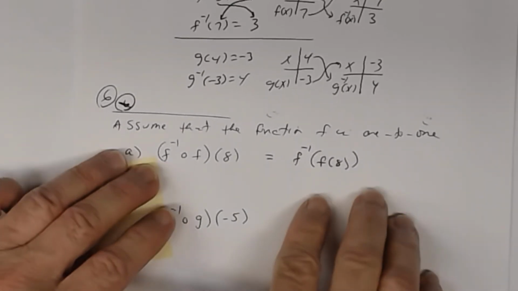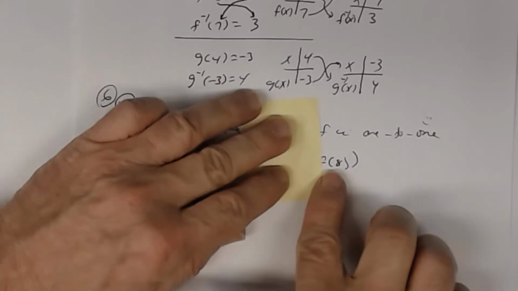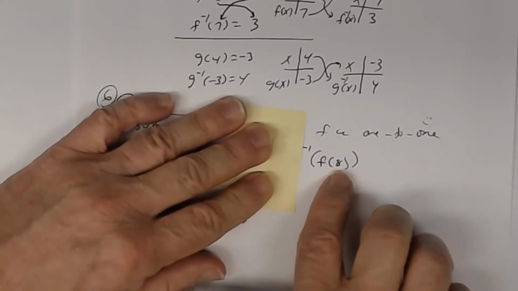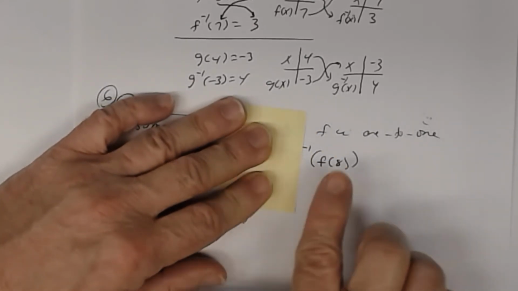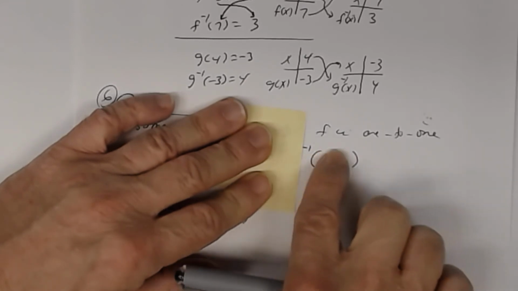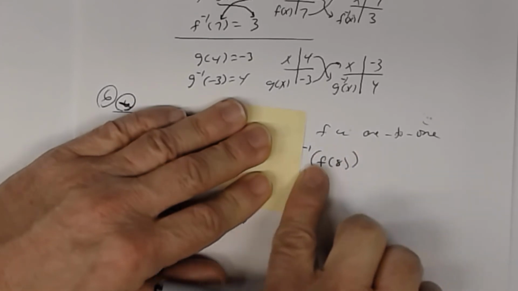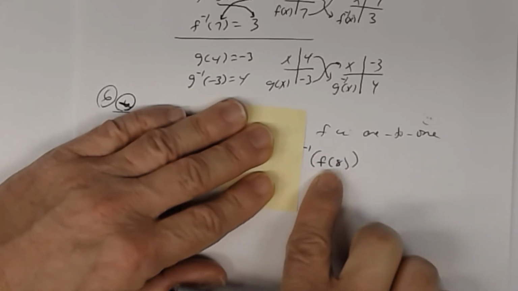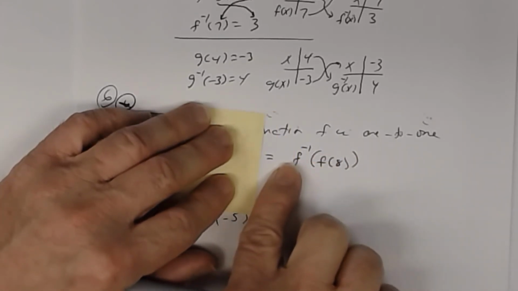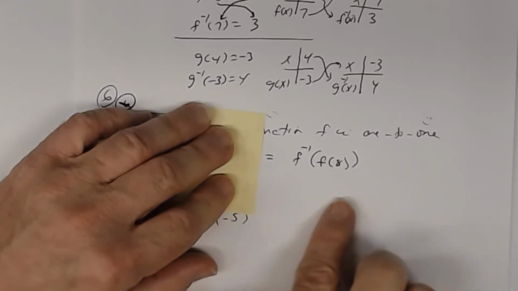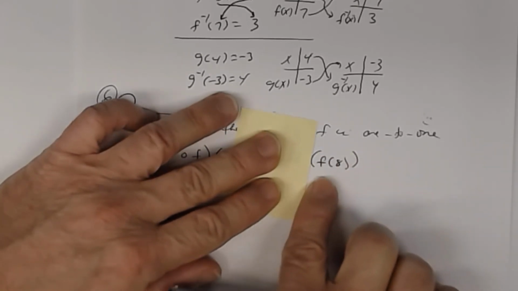Okay. So this part right here says this. I'm going to take x, listen to my words. I'm taking x and putting it into my function. Okay? Whatever that y value is, I'm going to put it into the inverse. But remember, the inverse undoes what your function did.